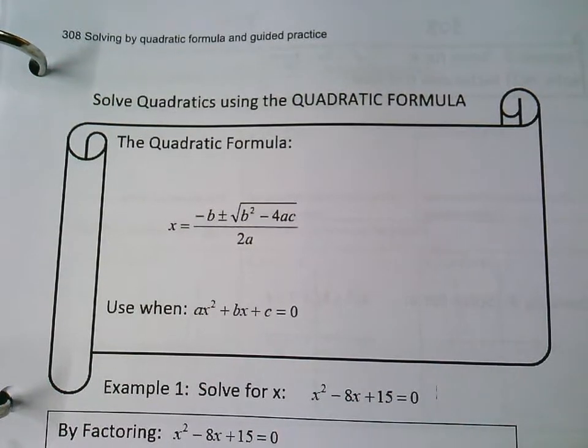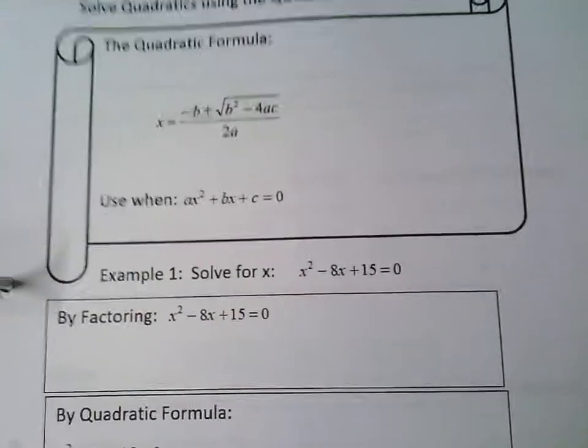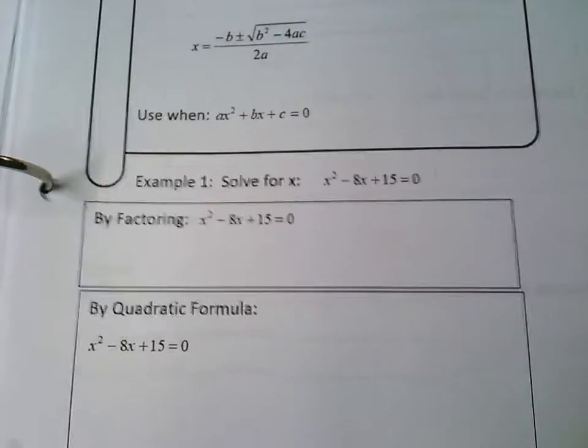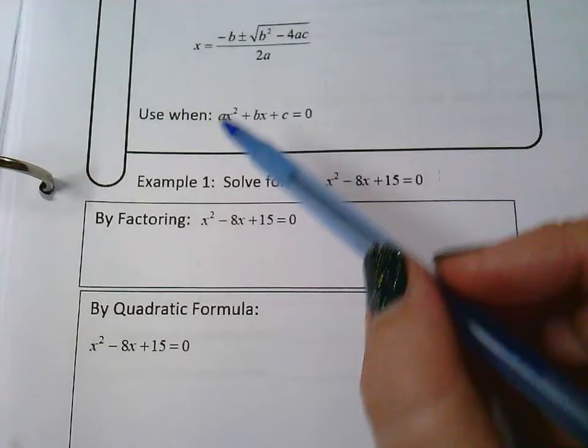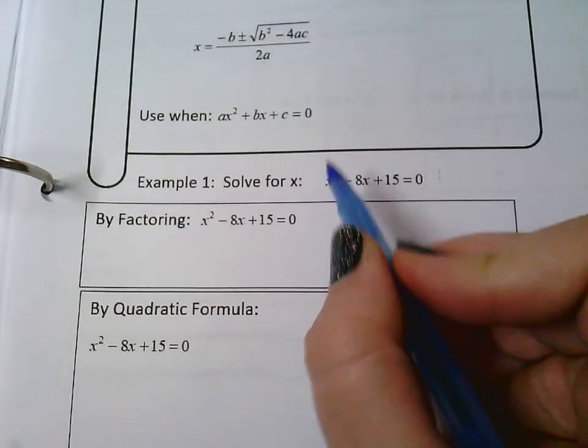So in this first example, I just wanted to show you that the quadratic formula will produce the same solutions as factoring. So here's my first example. Here's my quadratic equation.